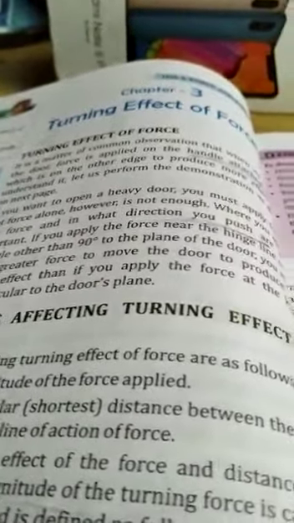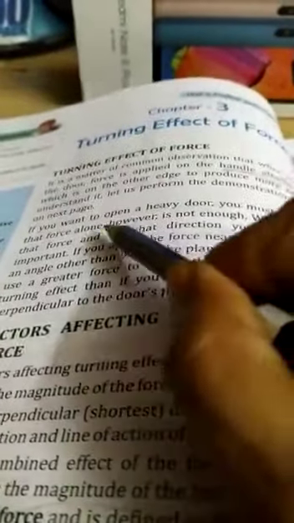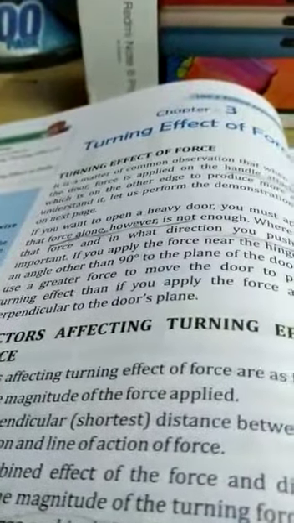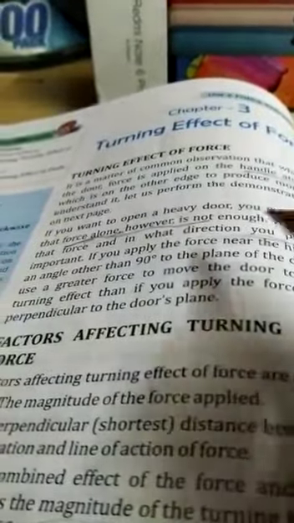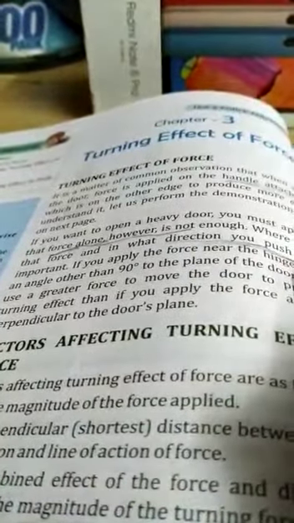Suppose you have to open a very heavy door. At that time, the force applied by you is not enough. It is the direction in which you are applying the push.